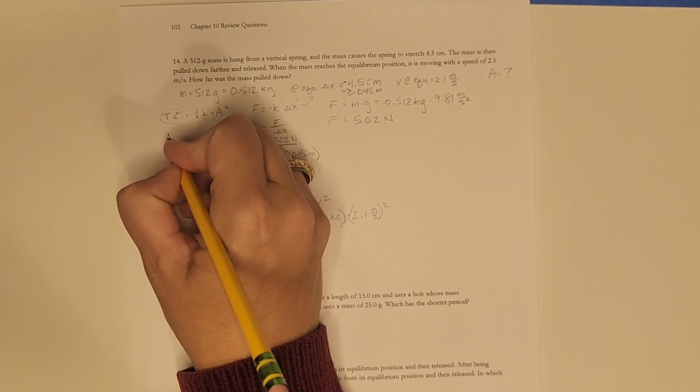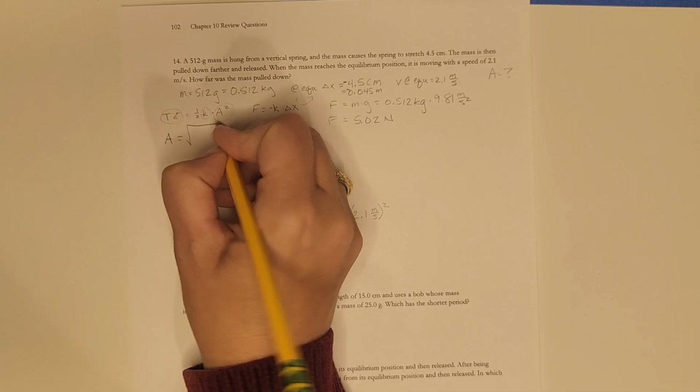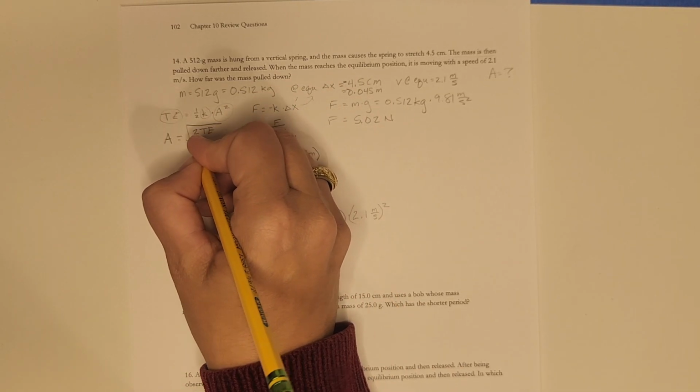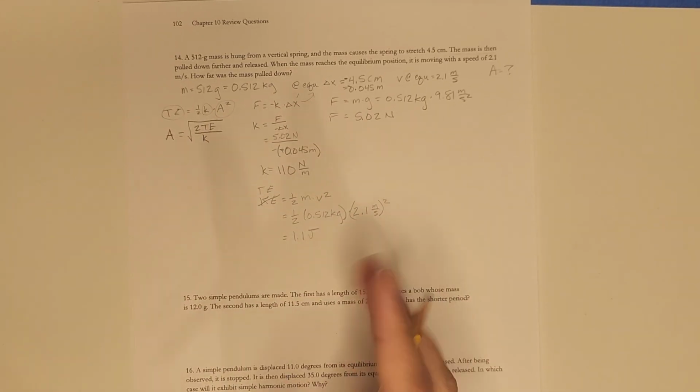So let's solve for amplitude. Amplitude equals the square root of 2 times the total energy divided by our spring force constant.